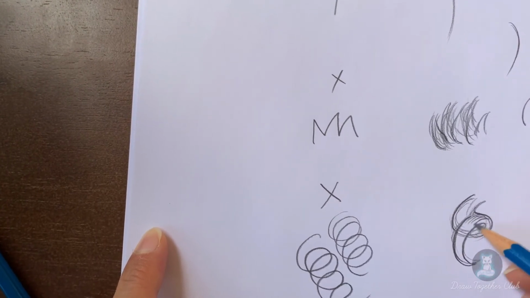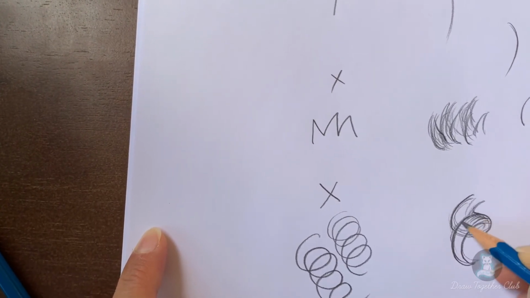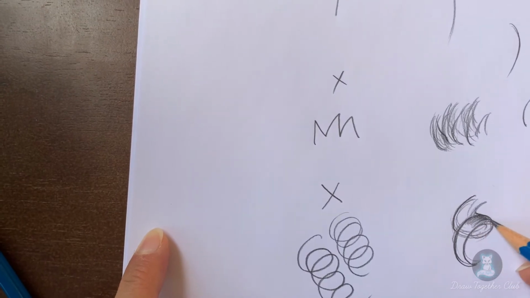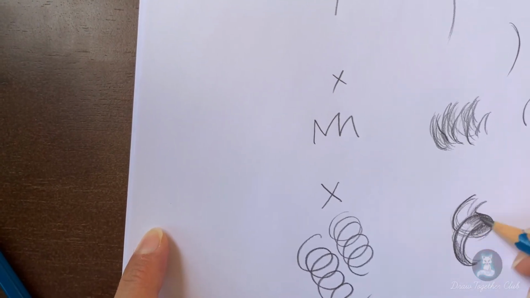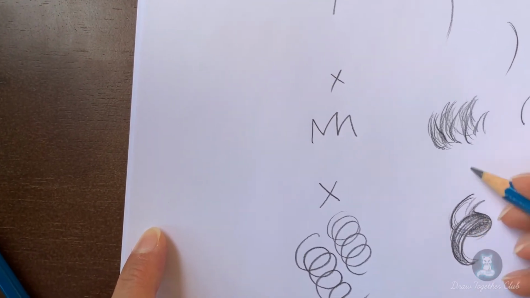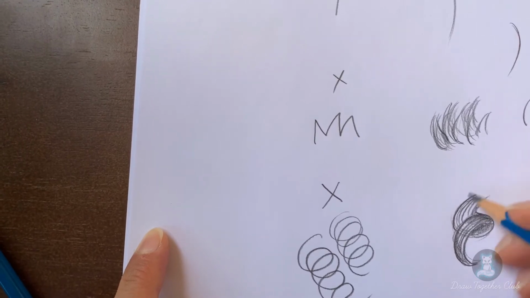And then shading is where you're really going to help it look 3D. So you have to pay attention to what parts are going to have shadows and what parts are going to have highlights. But basically, this is how you're going to really make curly hair look natural and realistic. So let's just go over the curly hair again.